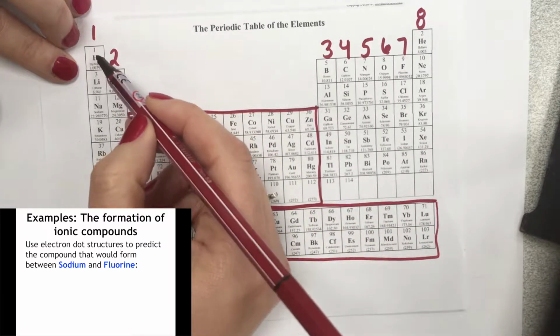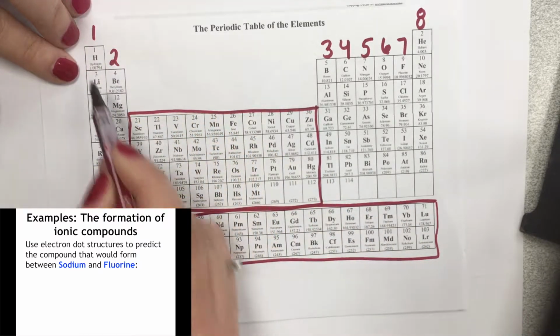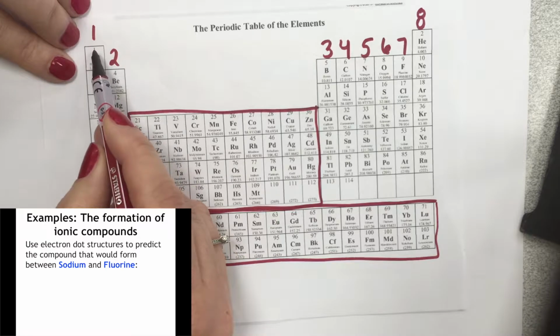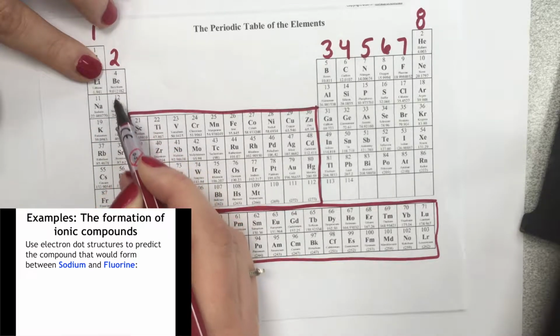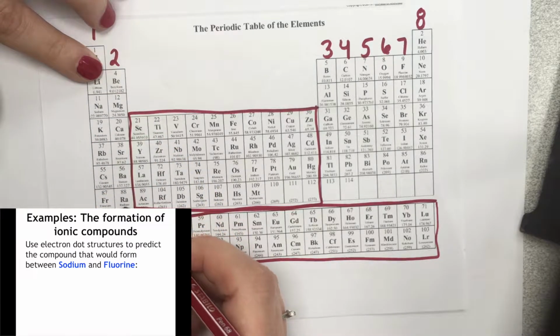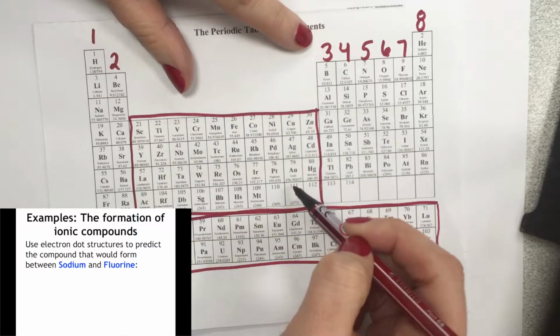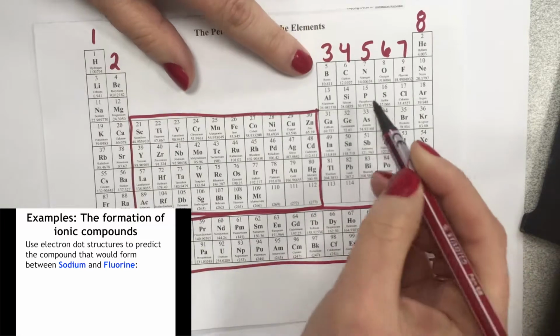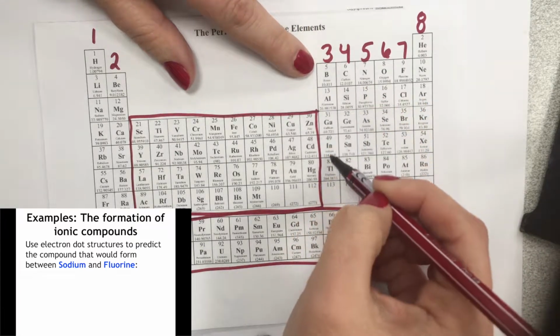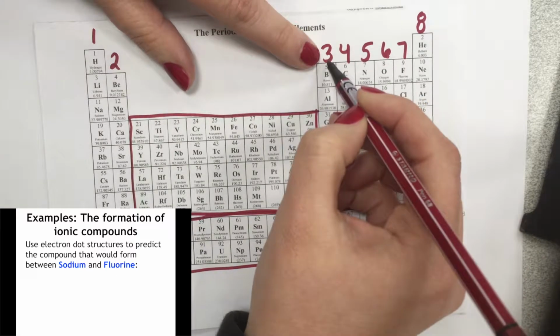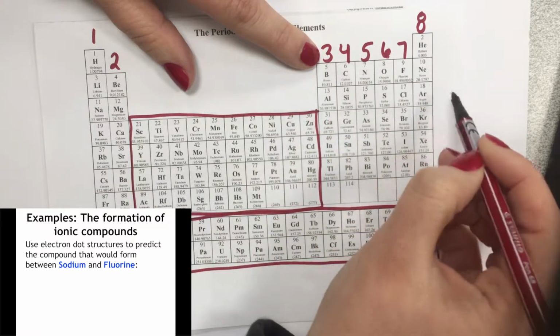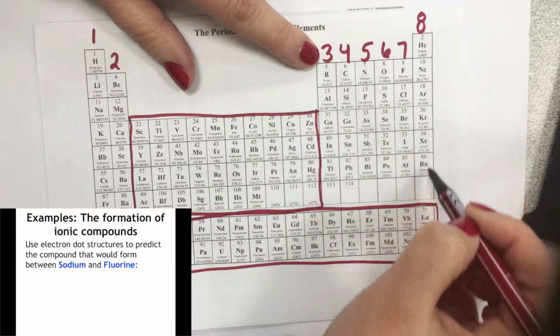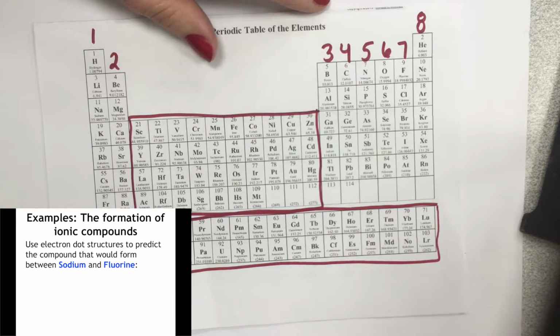So all the elements in group 1 will have 1 valence electron. All of the elements in group 2 will have 2 valence electrons. Skipping these, we have to do electron configuration for these, which we know how to do, we're just not doing it today. And then all of the elements in group 13 will have 3 valence electrons, and then the trend just continues until we get to the noble gases with 8 valence electrons.